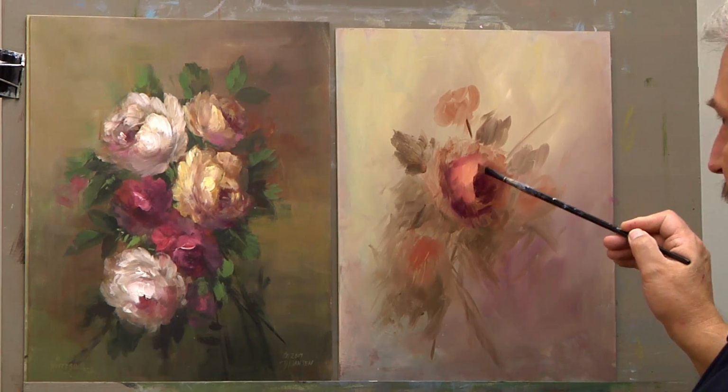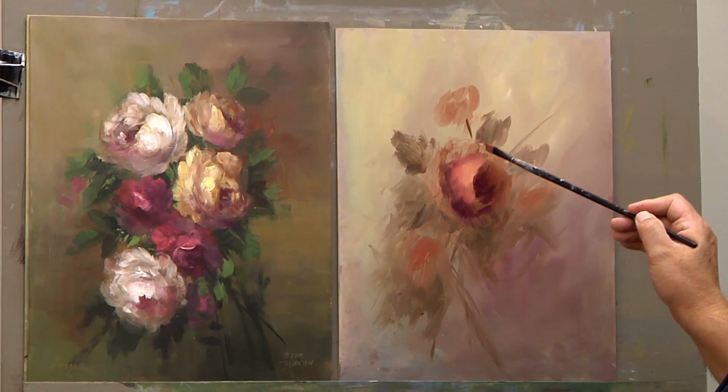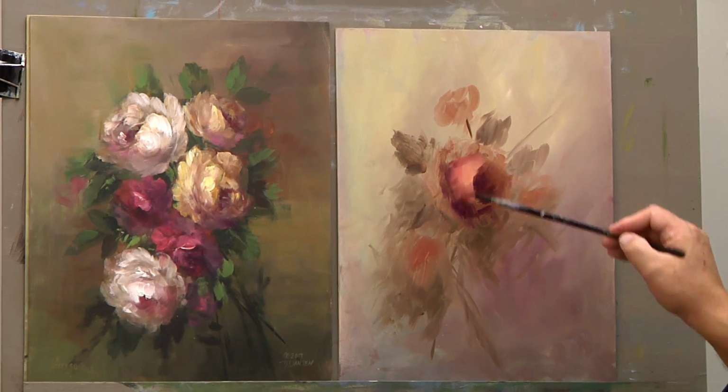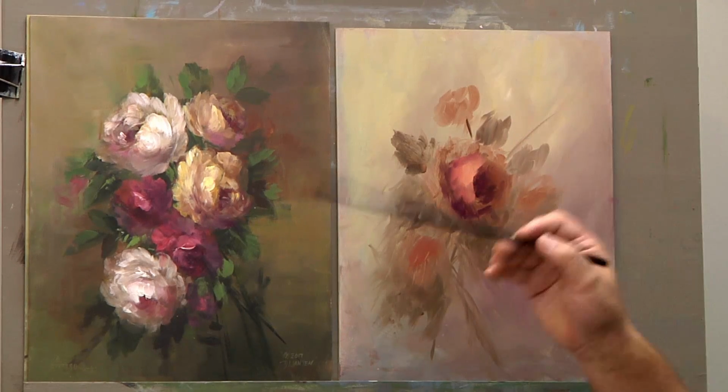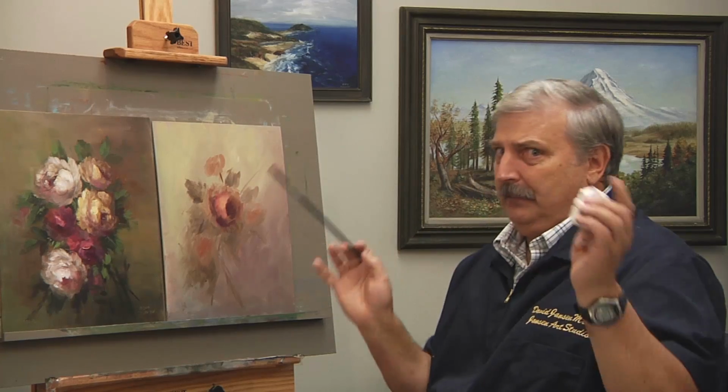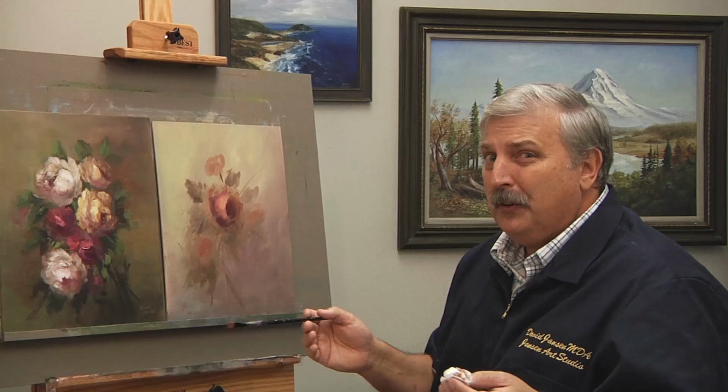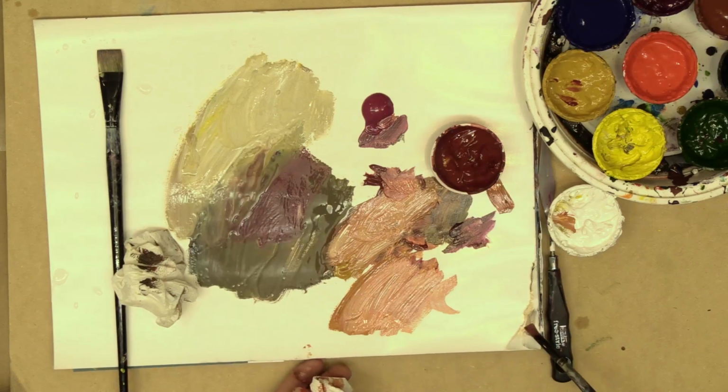Now, looking at it up close here like this, it looks pretty blended out because I've eased those colors out pretty good. And when I step way back, that's really kind of blended a little more than what I like in these particular types of techniques.